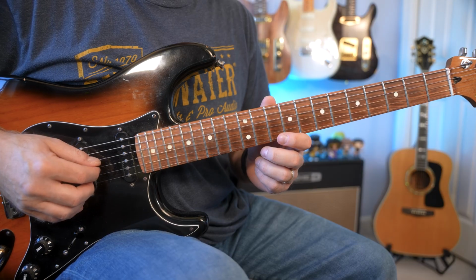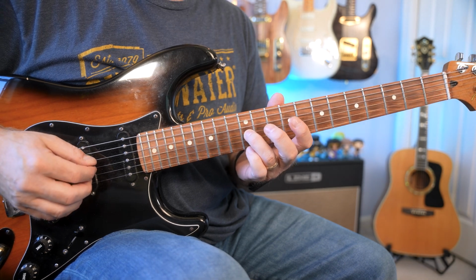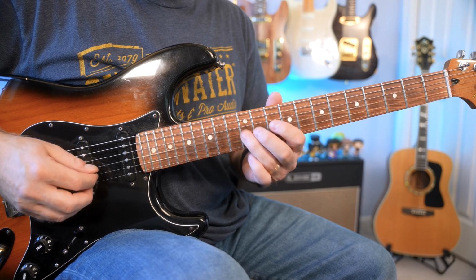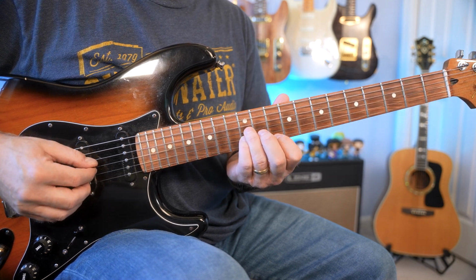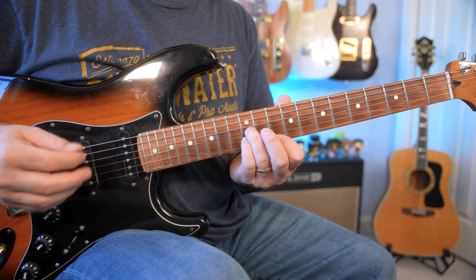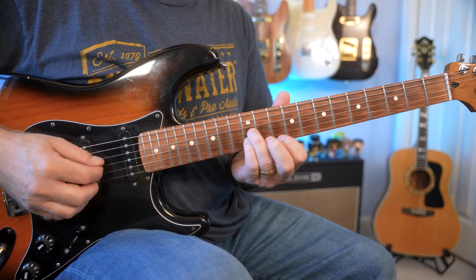So for this last set of G triads, we're going to start up here on the 3rd string, 12th fret. That's where a G is. We're going to play G, B, D, or 12, 12, 10. And that is a G major triad. And this is a root position triad because the chord tones are in order, 1, 3, 5. All right, so this is major.